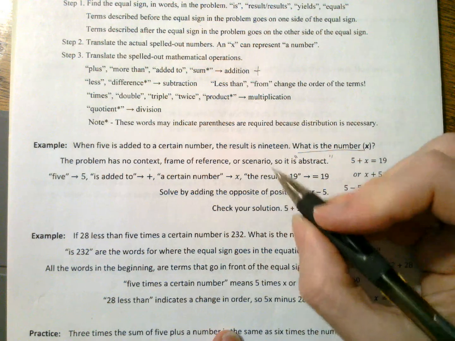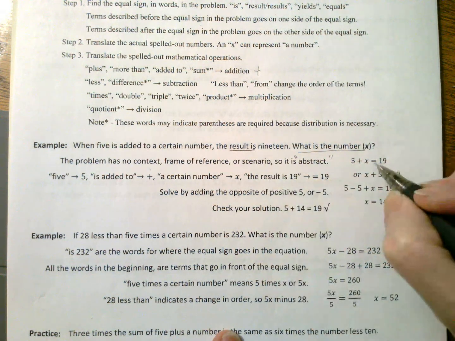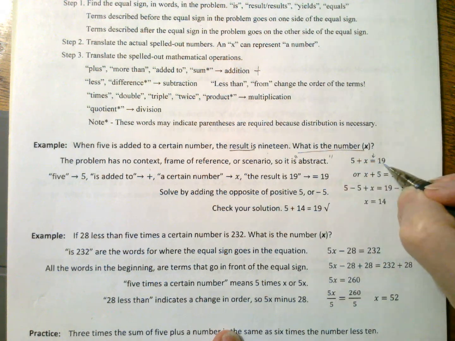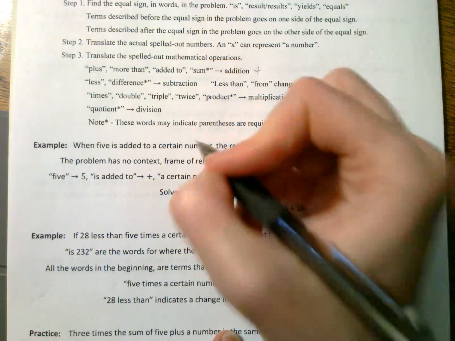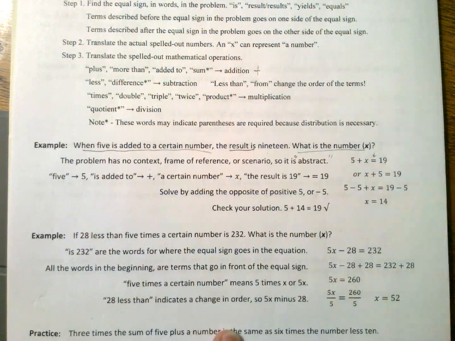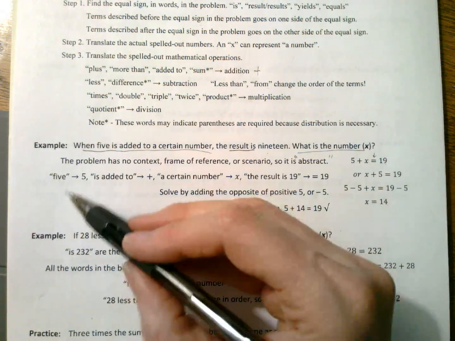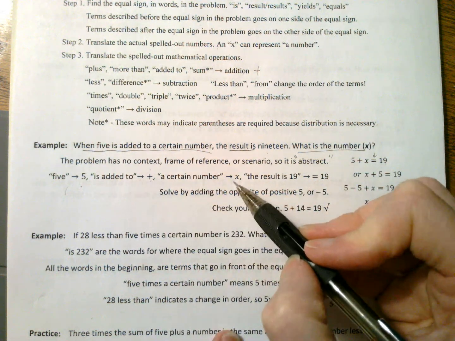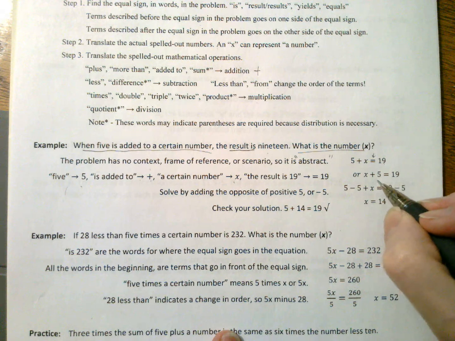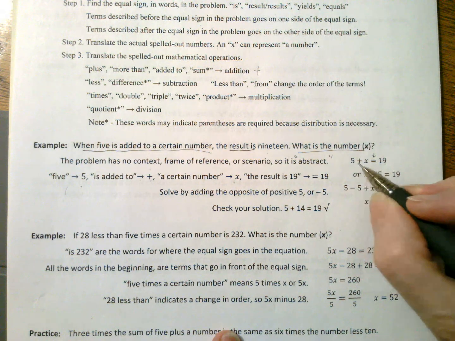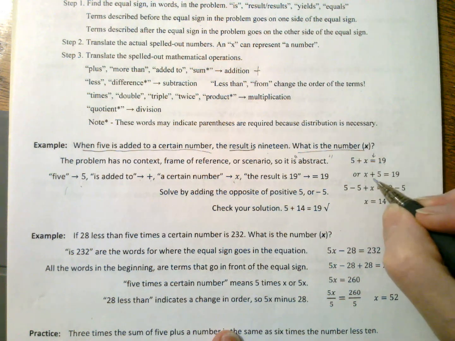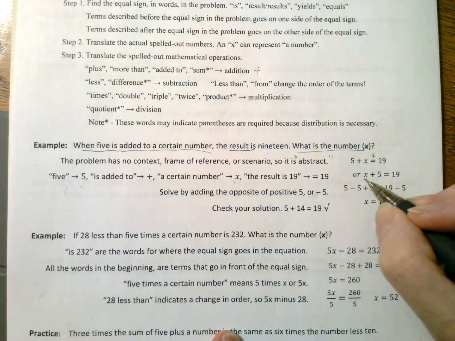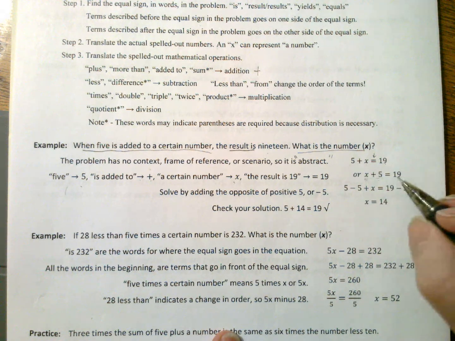So it says the result is, that's where the equal sign goes. And 19 is on the end. That means whatever's going on here is on the left side of the equation. So 5 is added to a certain number. You can put 5 is added to x, or x plus 5, or 5 is added to x. Either way, it doesn't matter.